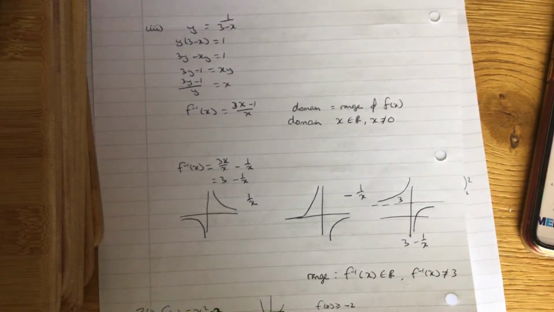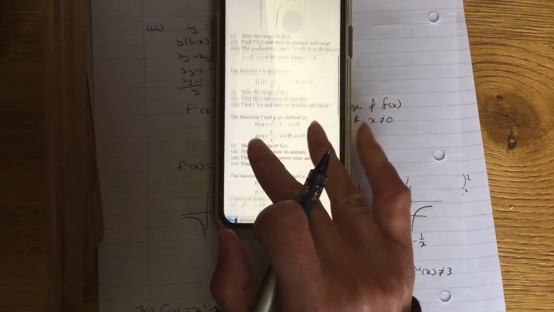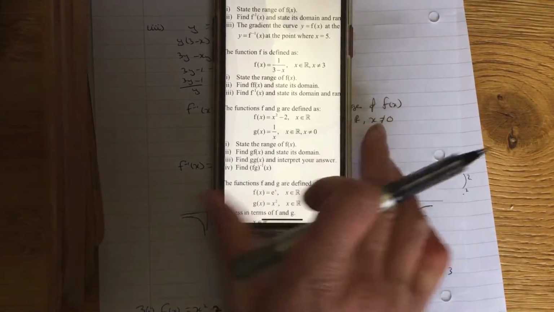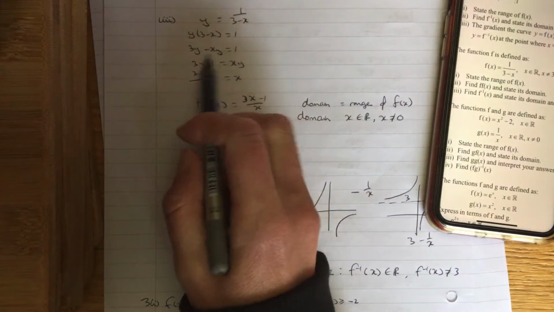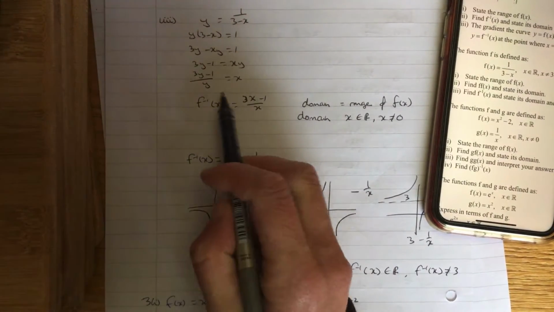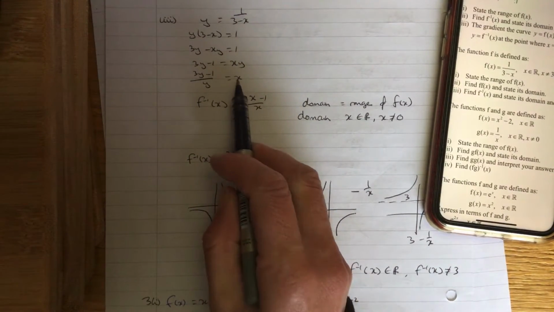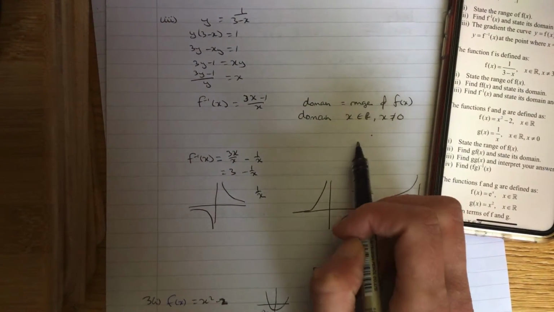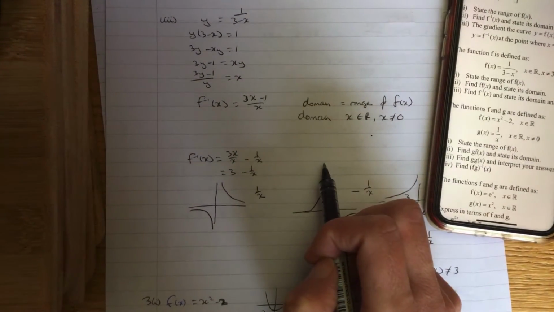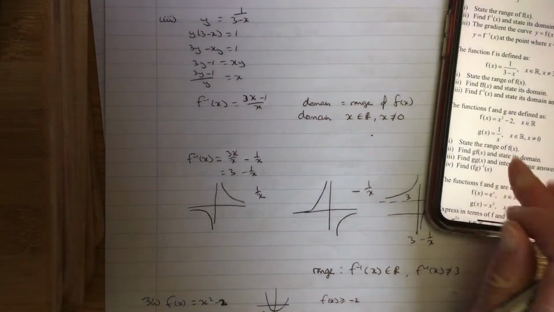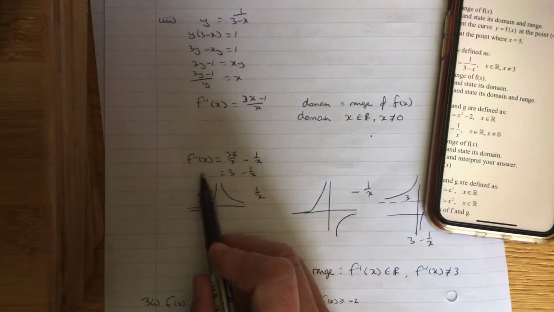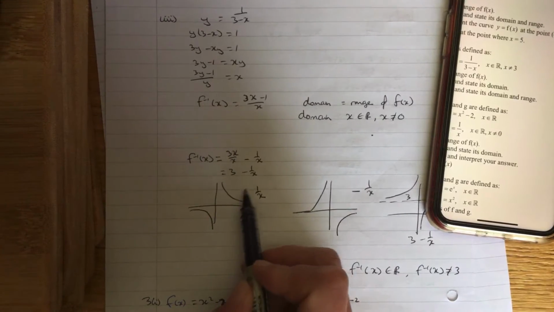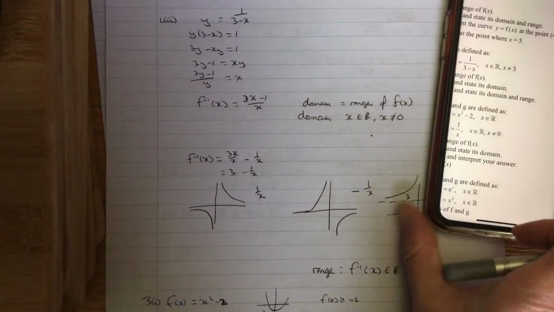Over the page, number 3, or part 3 of number 2, is find the inverse. So just your standard y equals, rearrange it, and then replace y with x's and replace x with your inverse. The domain is the range of the whole thing. And then just check the next bit here, you have to find the range. So I sketched out the graph to help me see the range.